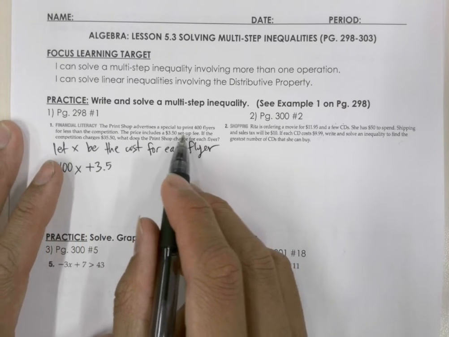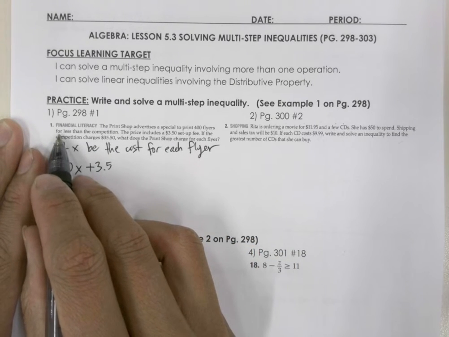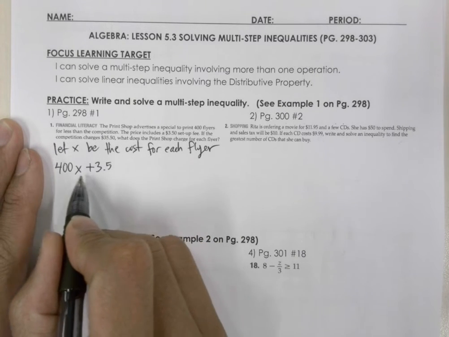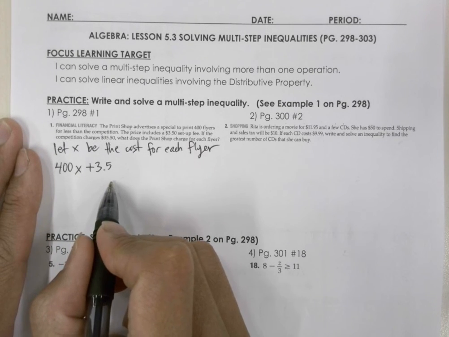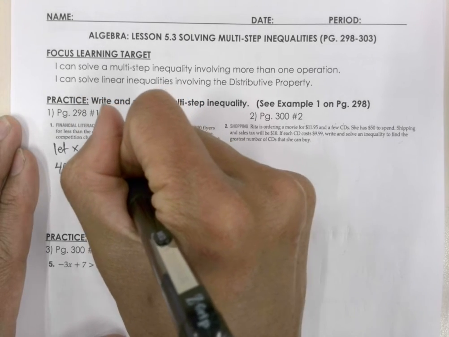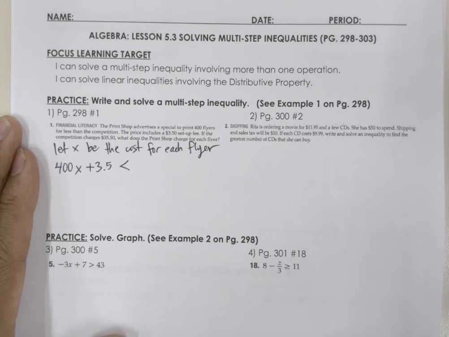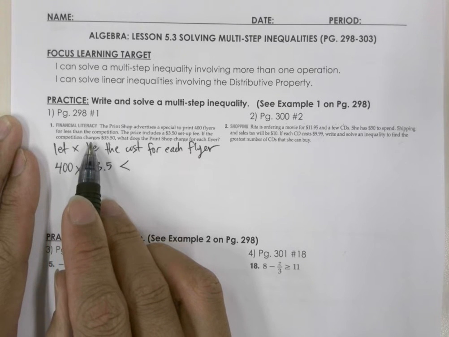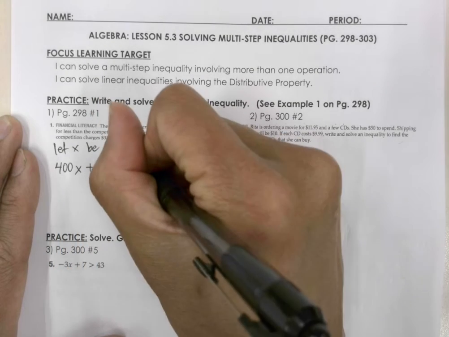And it says here that they do it for less than the competition. So this cost that the print shop charges is going to be less than the competition's cost. And it also tells us here that the competition charges $35.50.